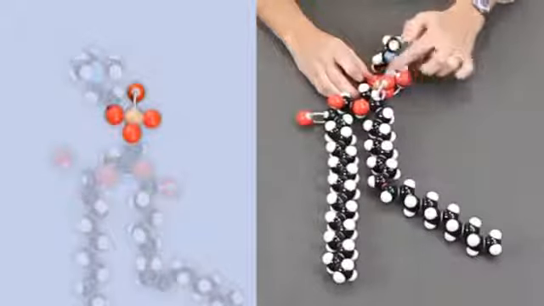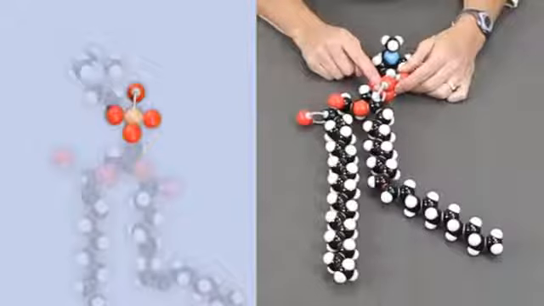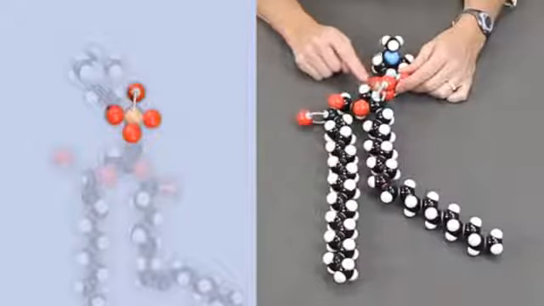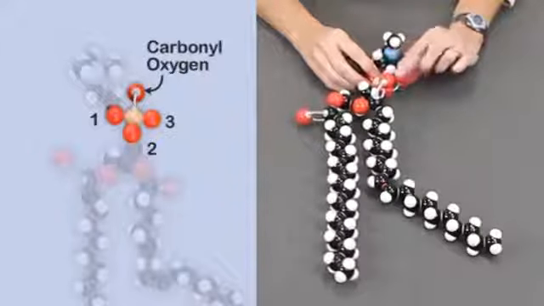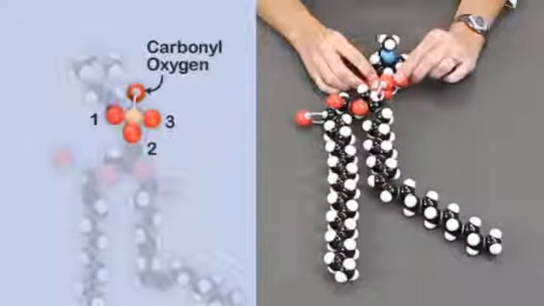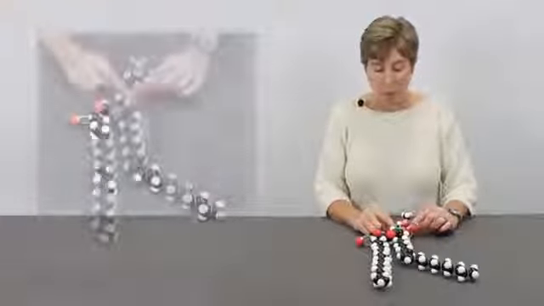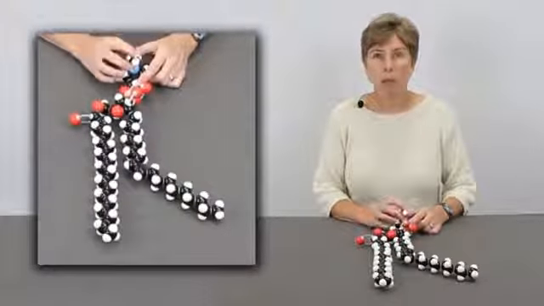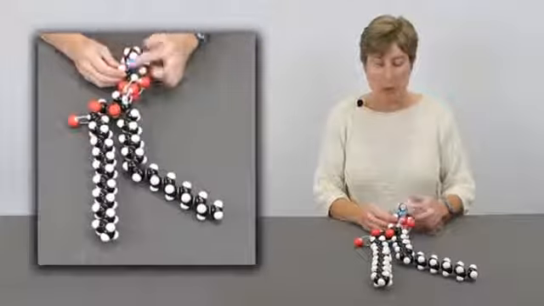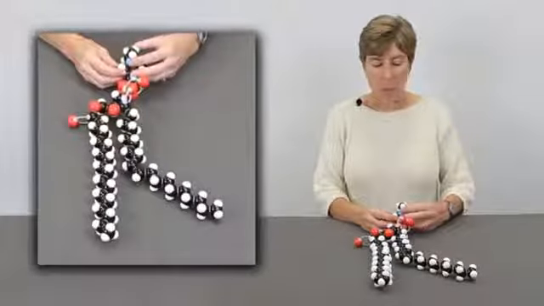This phosphate group is a phosphorus that's bound to 3 oxygens, and then it's got the carbonyl oxygen as well, so a double bonded oxygen. And then that group is attached to the specific head group. And this happens to be a choline group.